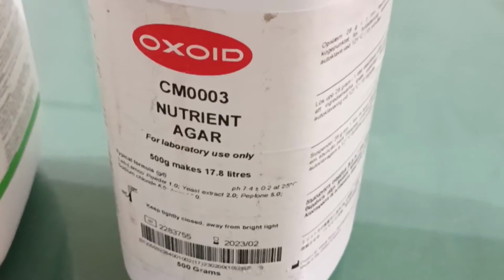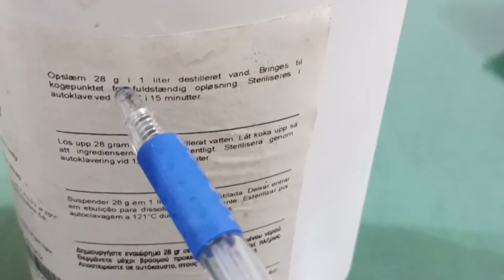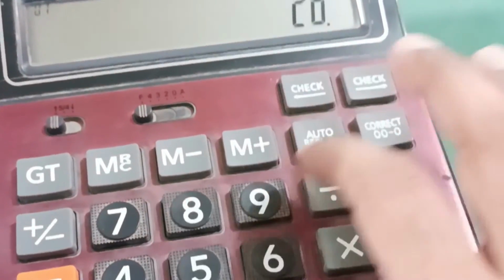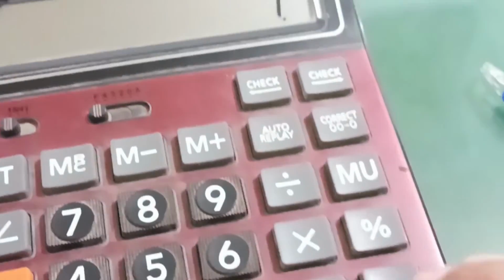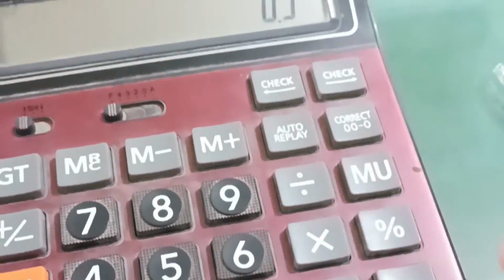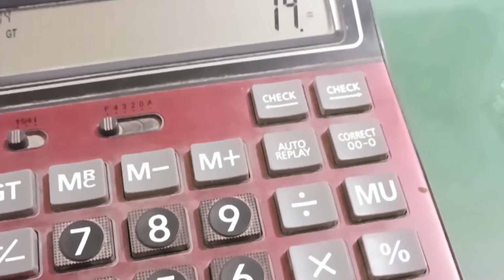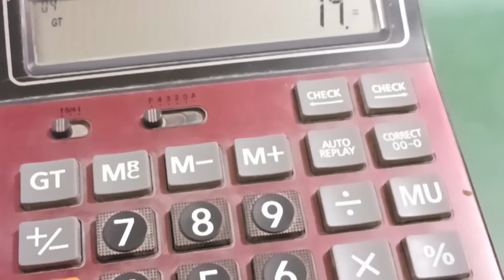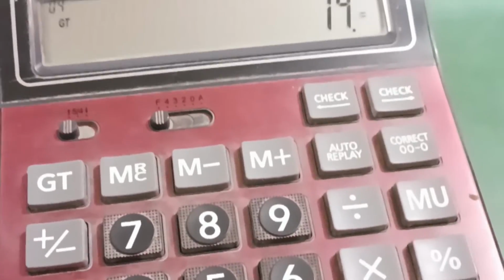Now I am going to prepare nutrient agar, and as per the description, 28 grams of nutrient agar should be dissolved in 1 liter of distilled water. I am going to prepare half a liter of media. So we can calculate that 28 grams of media can be dissolved in 1 liter, and for half a liter we will need 14 grams of nutrient agar media. So we will take 14 grams of nutrient agar media and 500 ml of distilled water.